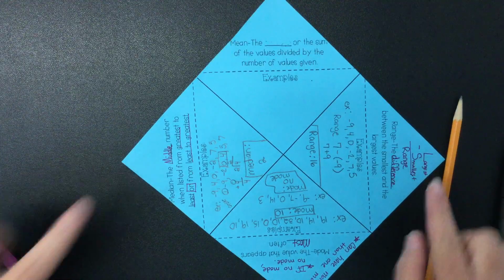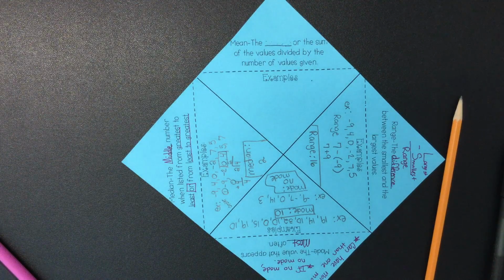Now, let's look at mean. I used mean last because of all four of these, mean requires the most math. Okay? Not that it's hard math. Can everybody in here add? Yes. Okay. Can everybody in here divide by a small number? Yes. Okay. That's all we're doing. But mean does require you to do more math than any of the other ones.